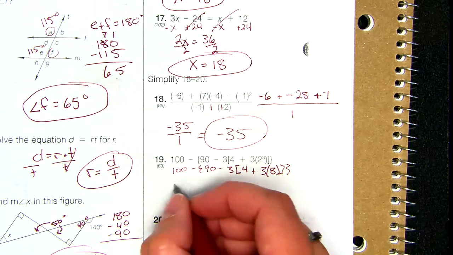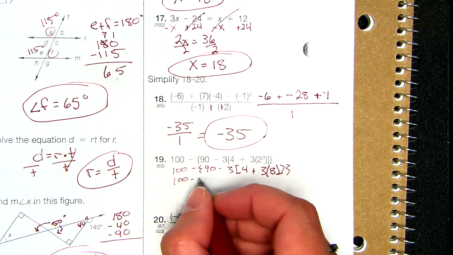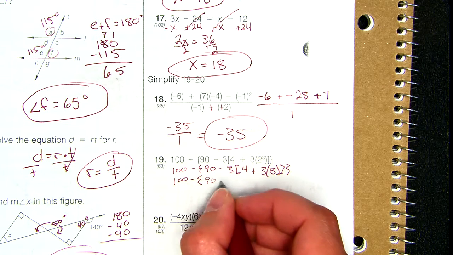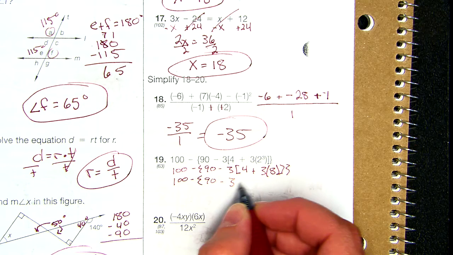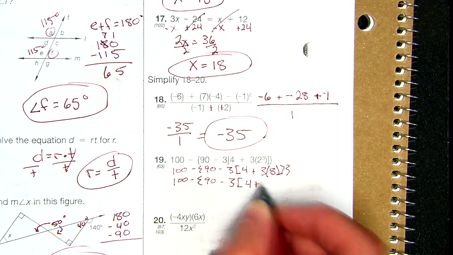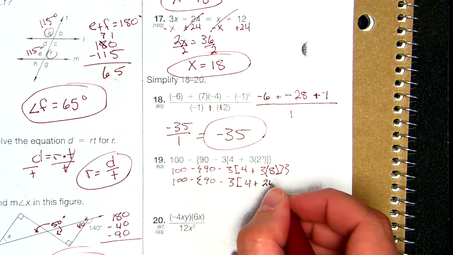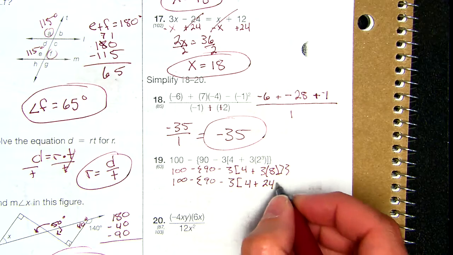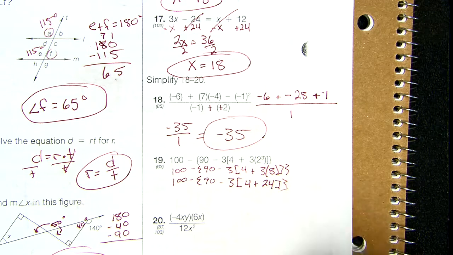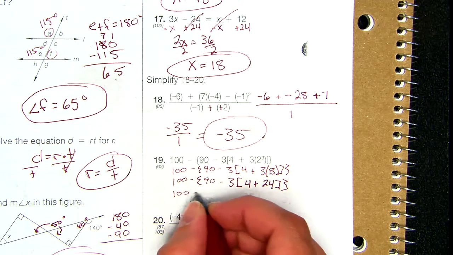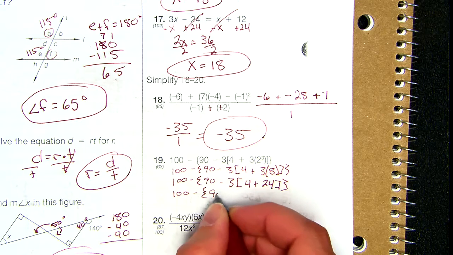Okay, to the third. So 2, 4, 2 in. Close all my parentheses. Okay, 3 times 8 is 24.